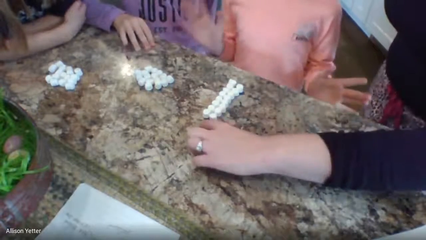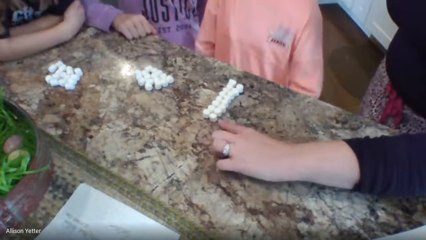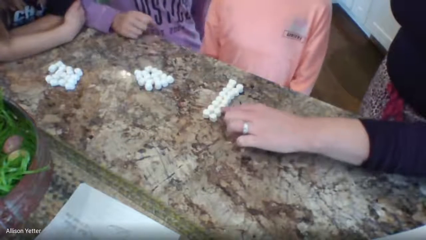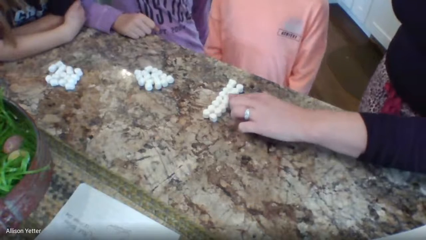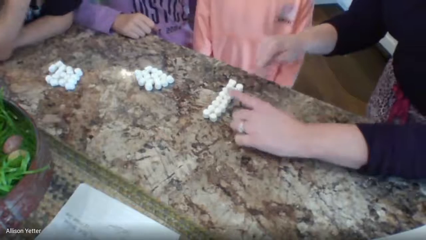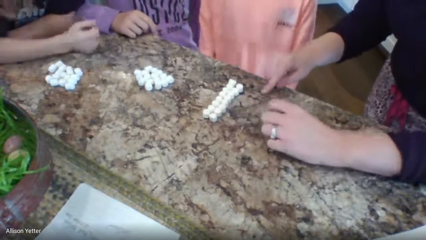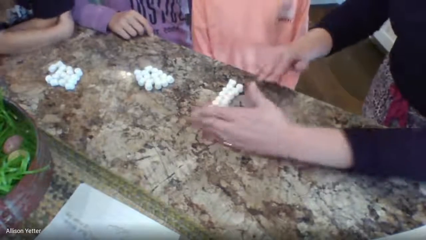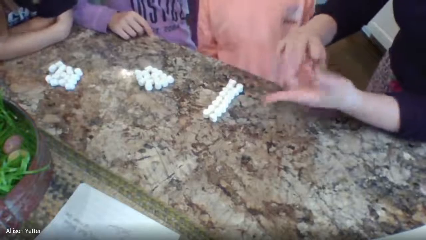So we have a width of 2. And then it's how many long? 1, 2, 3, 4, 5, 6, 7, 8. And how many layers tall is this one? How tall is it? We just have one level. So it's a 1.